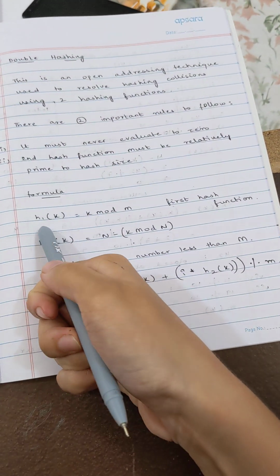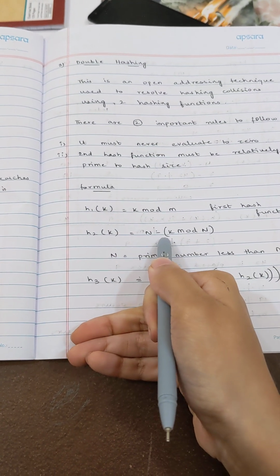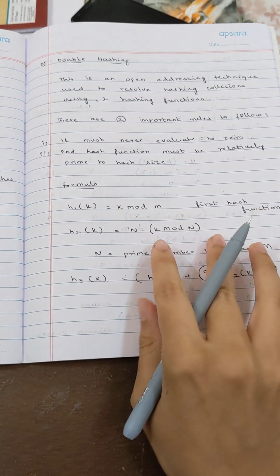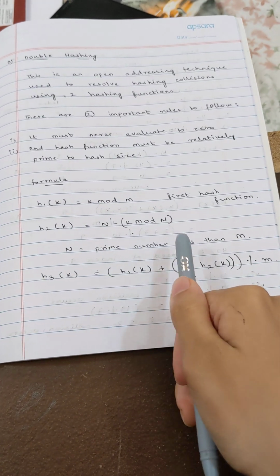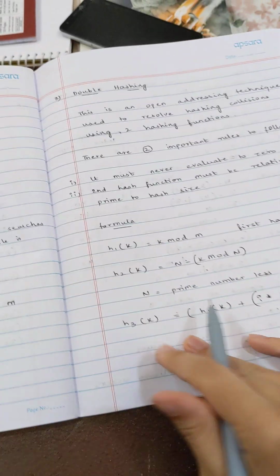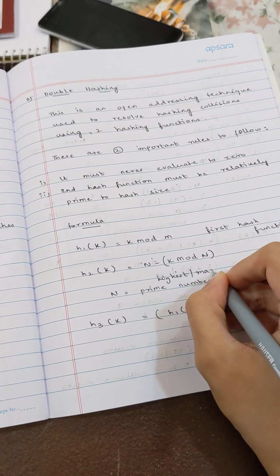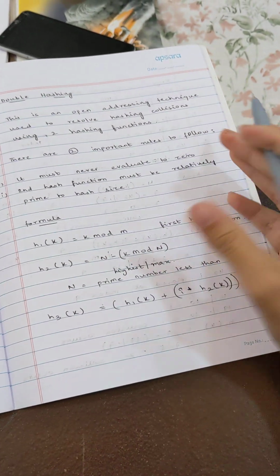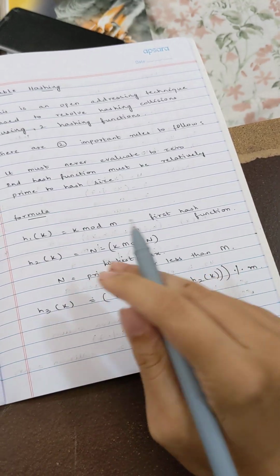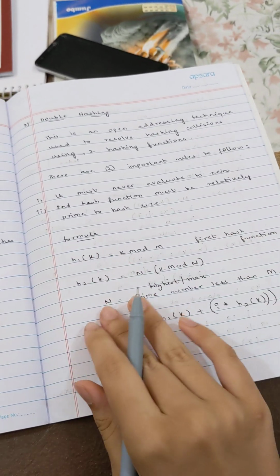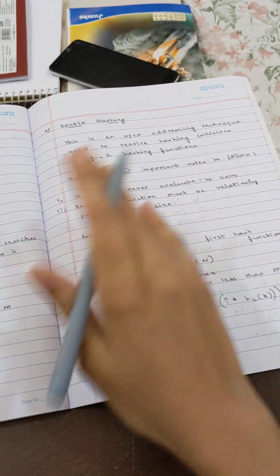So h1, the first hash function, will obviously be k mod m. h2 will be n minus (k mod n). So it's k mod n, then we subtract it from n. n is the highest prime number less than m. For example, if our hash table size is 10, then the highest prime number less than 10 will be 7. So that will be our n. The second hash function must be relatively prime to the hash size. That is what this means.